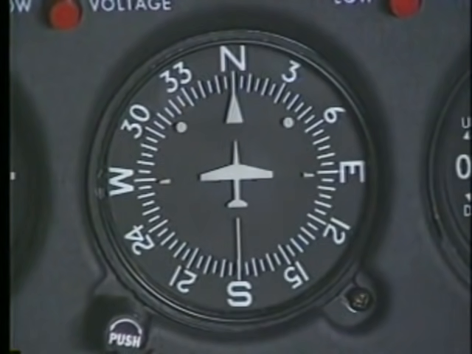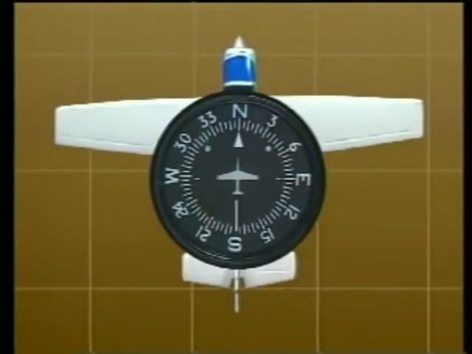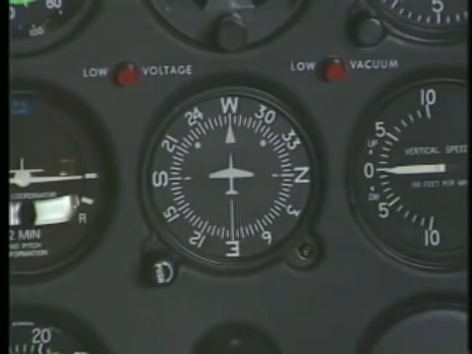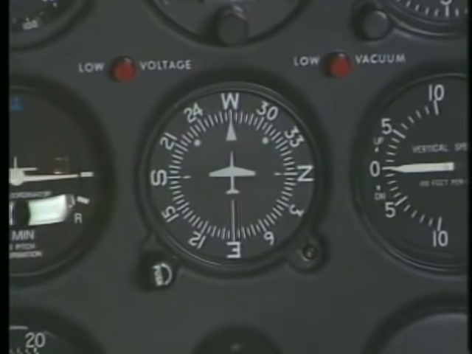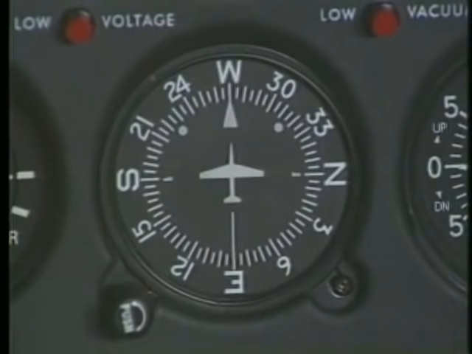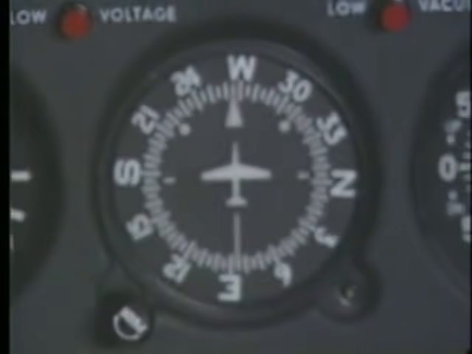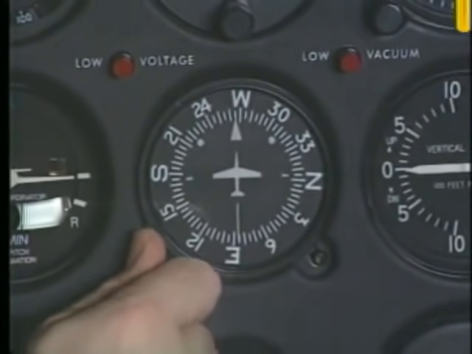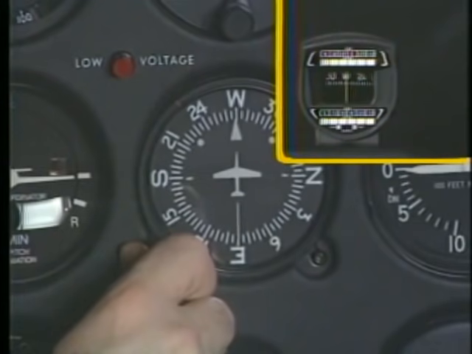Now let's review the heading indicator. The spinning gyro in the heading indicator is aligned with the vertical plane, allowing it to sense any changes in the airplane's vertical axis. The heading indicator is very susceptible to gyroscopic precession. As you maneuver the airplane, the external forces acting on the gyro cause the heading to drift very slowly. In this case, it has drifted 5 degrees. For this reason, you need to periodically realign it with the magnetic compass.